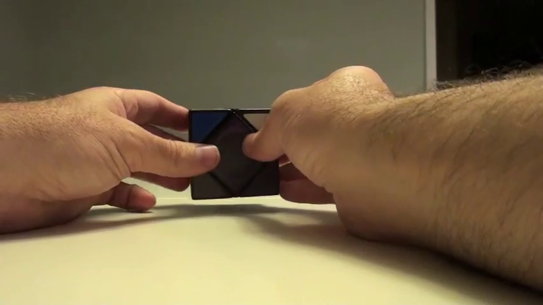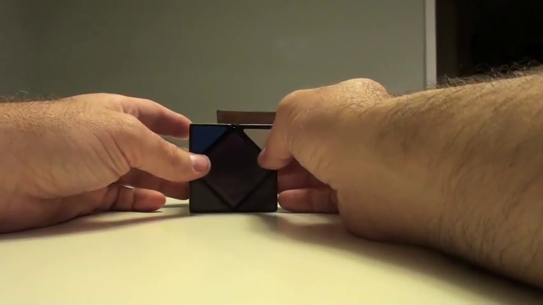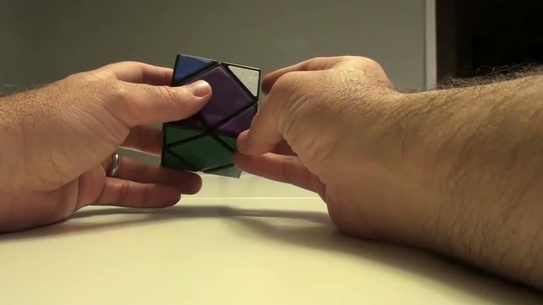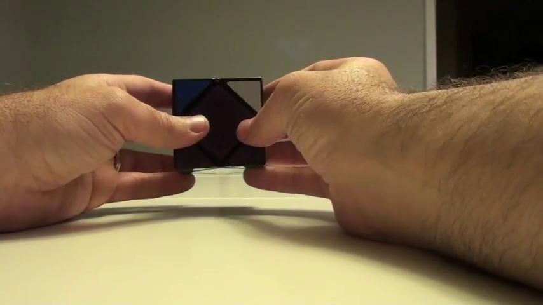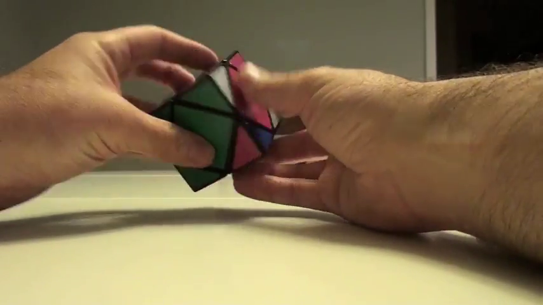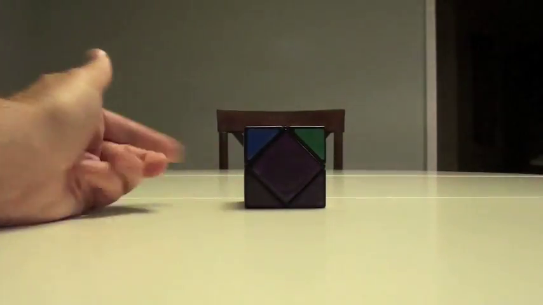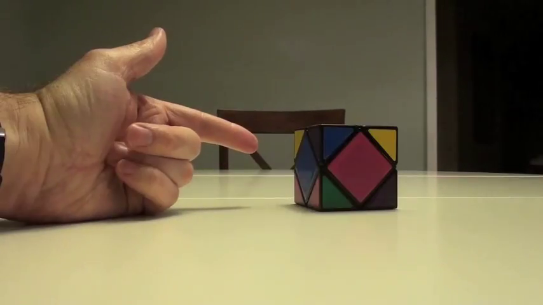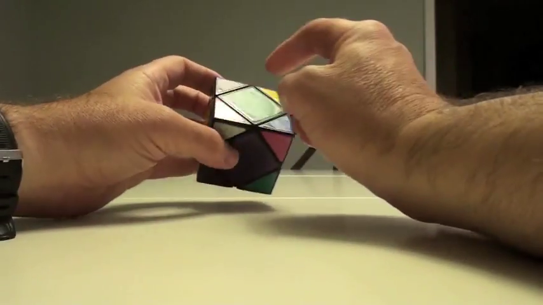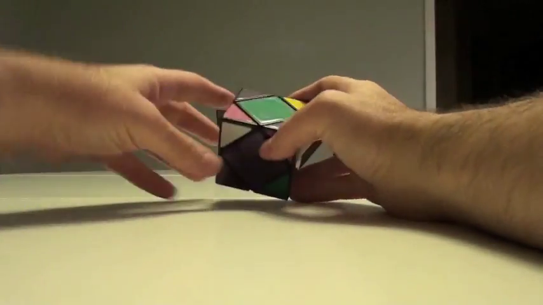What we are going to do now is let's apply this known commutator, this known algorithm, to this puzzle and see if we can come about some sort of a solve. So why don't we scramble and see what we can do. Abracadabra. Okay, so let's see what we got. We'll start off with the green. I just by convention tend to do that.